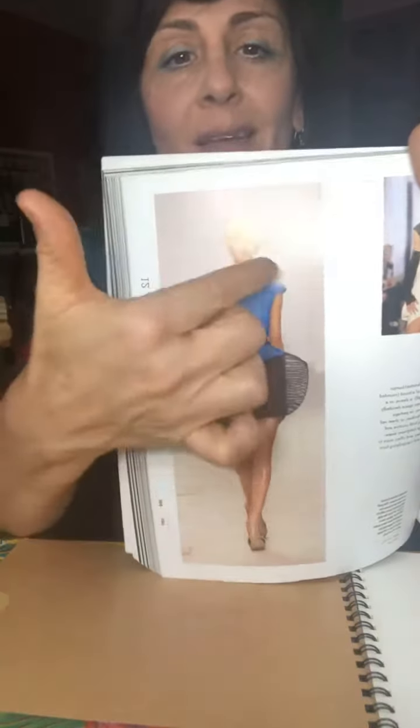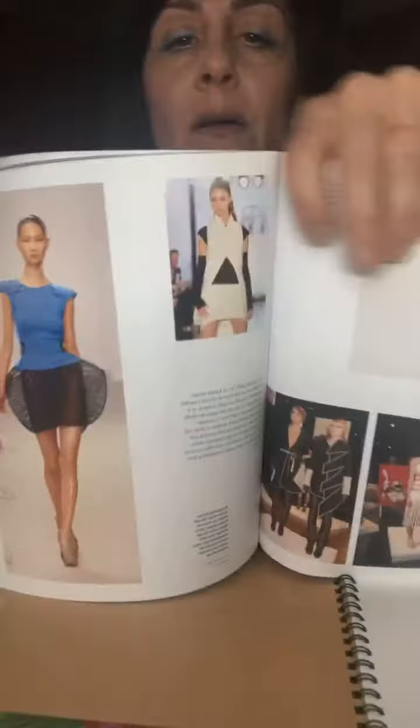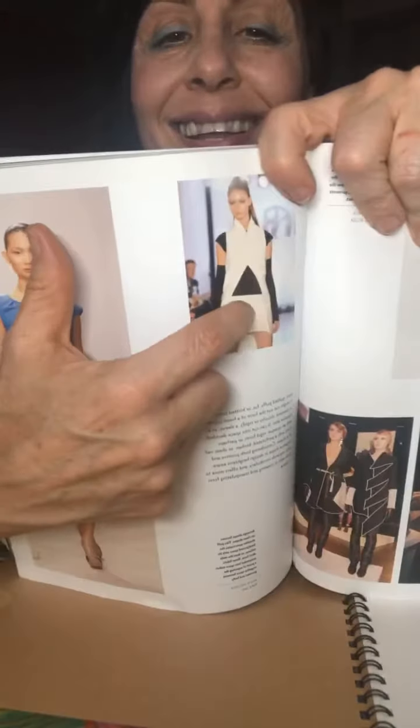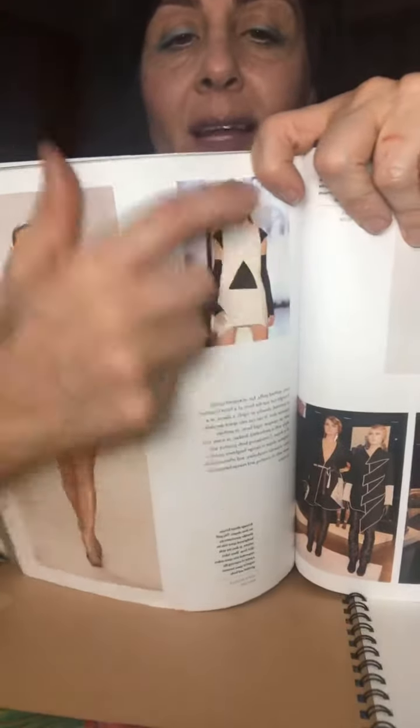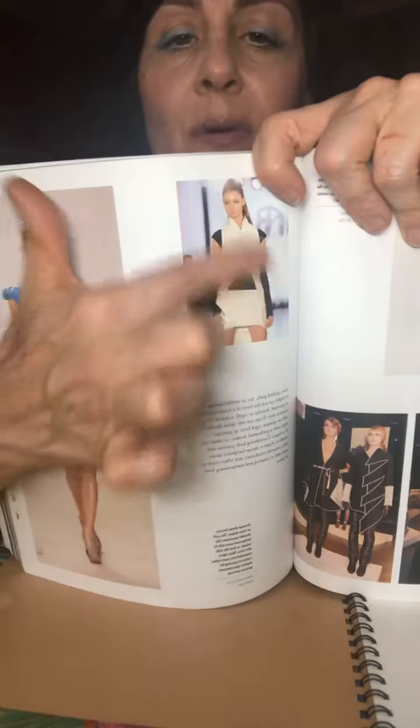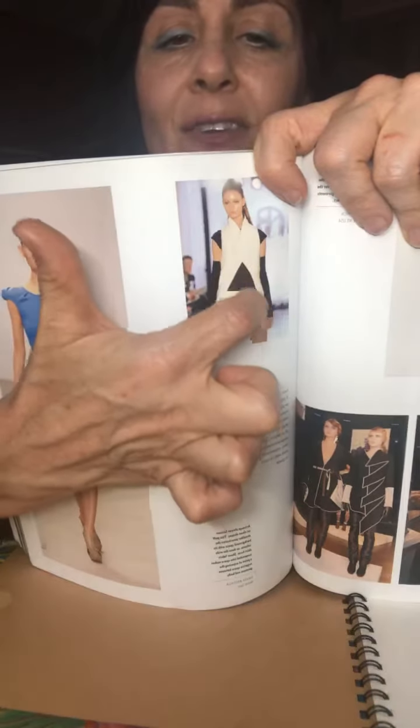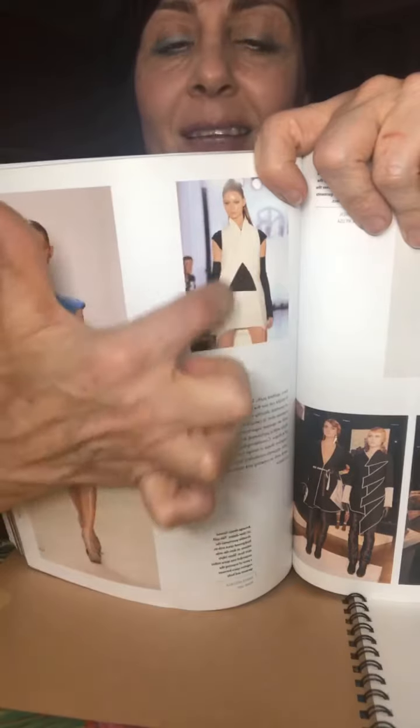There are so many ways that you can cut into a garment. Like this could have just been a dress. But no, it's a vest and a skirt. And look at the cutaway in the vest. I mean, it literally creates another equilateral triangle.